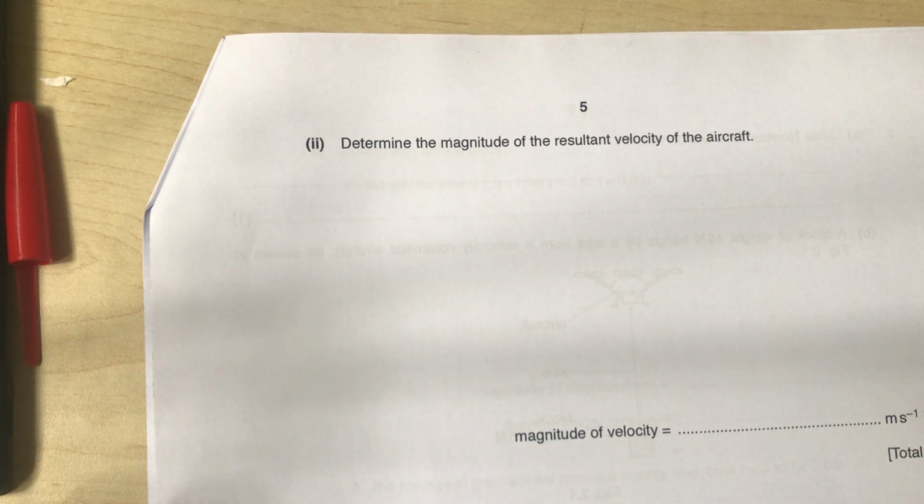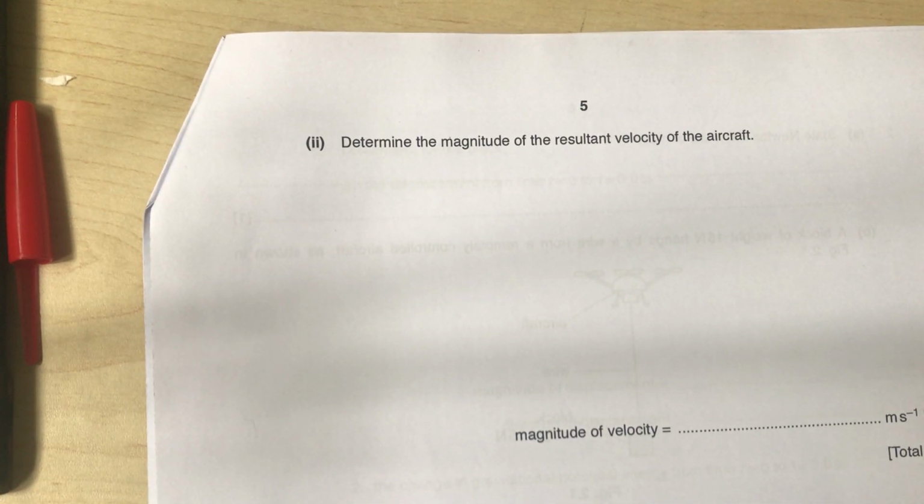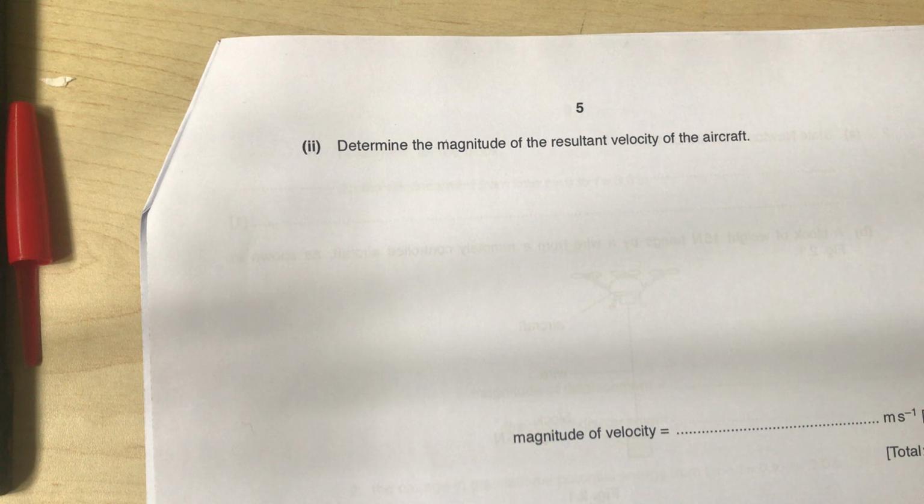Determine the magnitude of the resultant velocity of the aircraft. This is about the resultant vector.